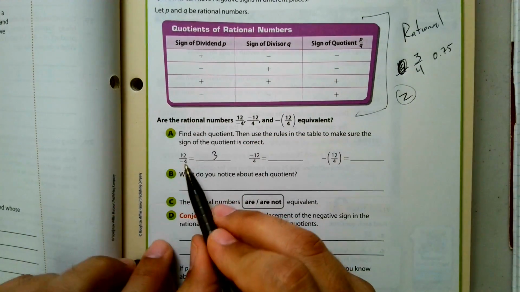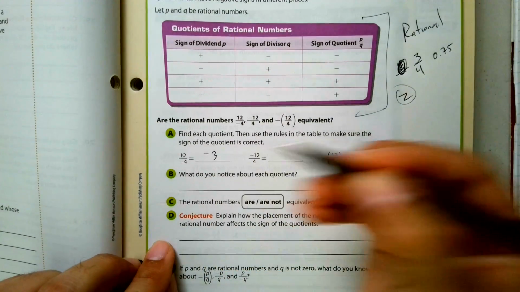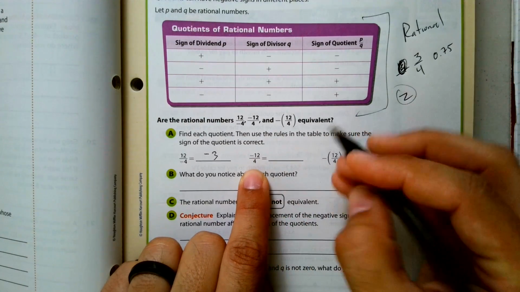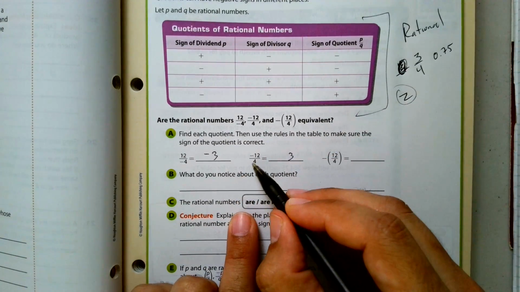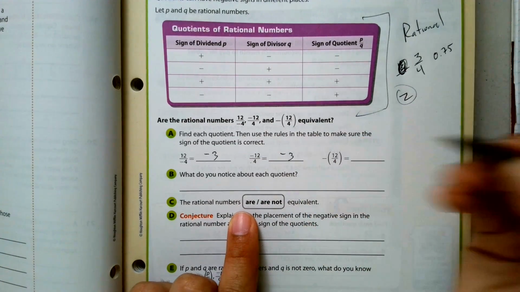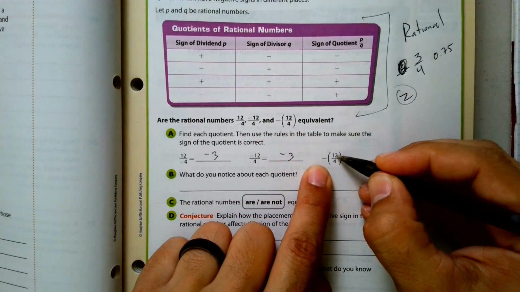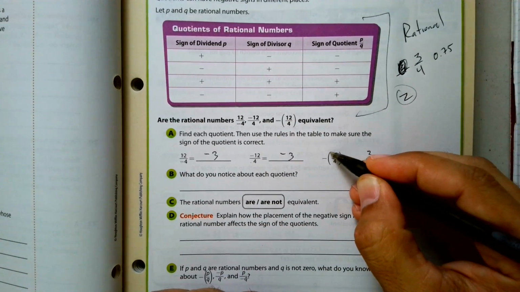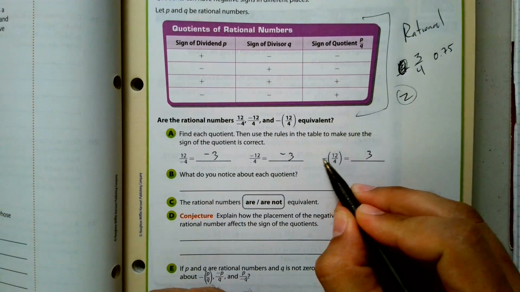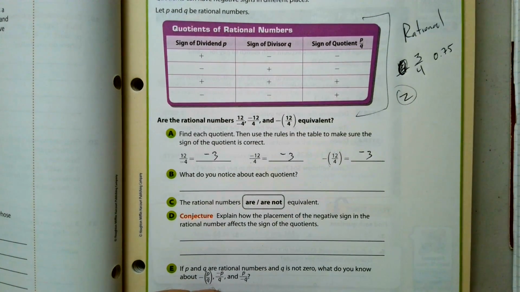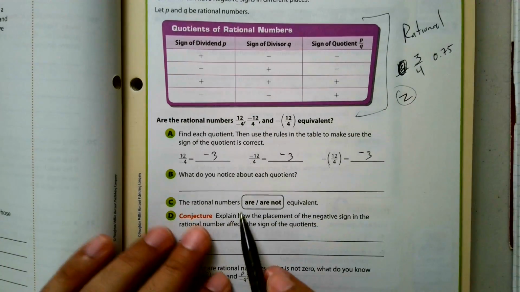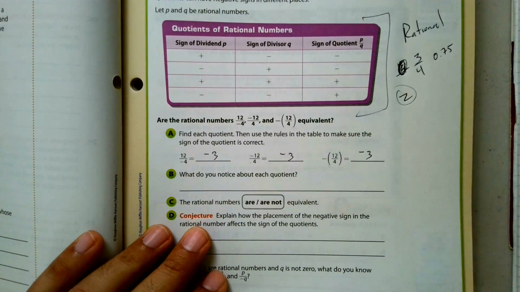It's 3. And because it's a positive divided by a negative, the answer is -3. All right? What's 12 divided by 4? 4, 8, 12. It's 3. And because it's a negative divided by a positive, it's going to be a negative. Now here, 12 divided by 4 is 3. And because it's in parentheses, the negative is going to turn the whole thing negative. Cool? All right. So the rational numbers here are equivalent in this example.